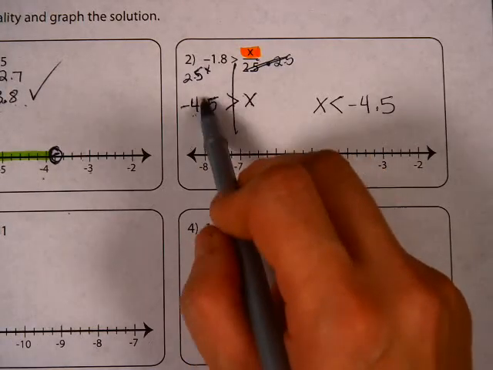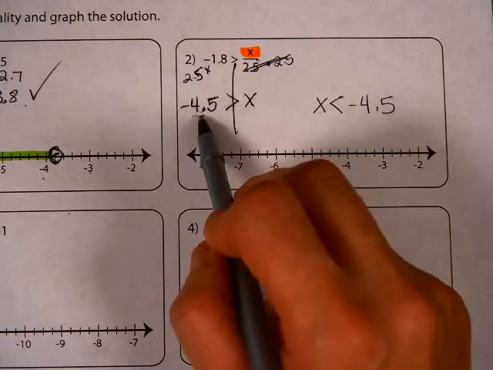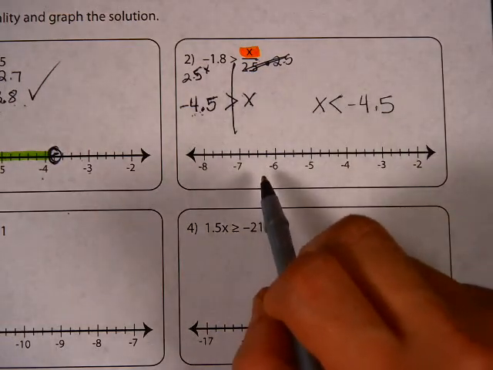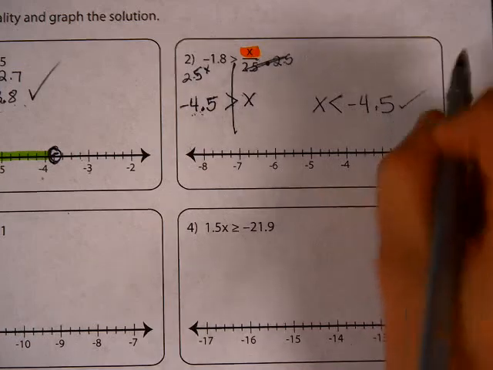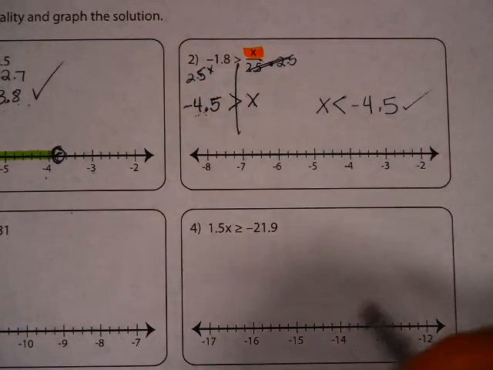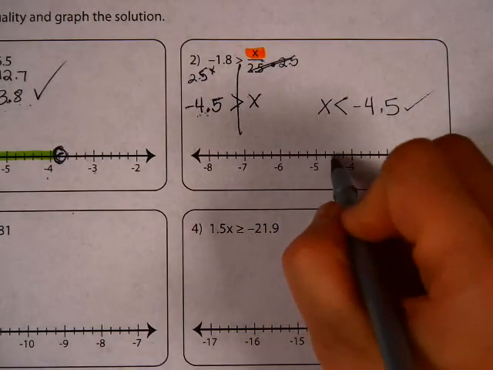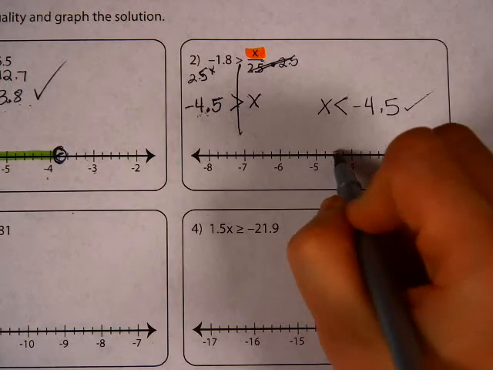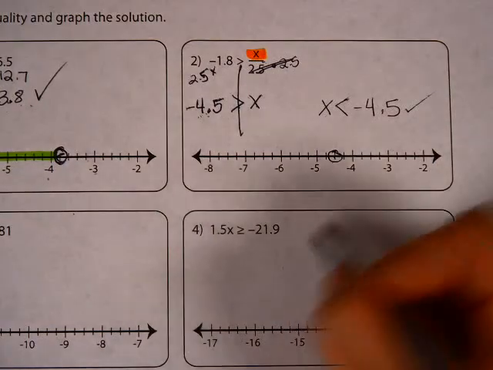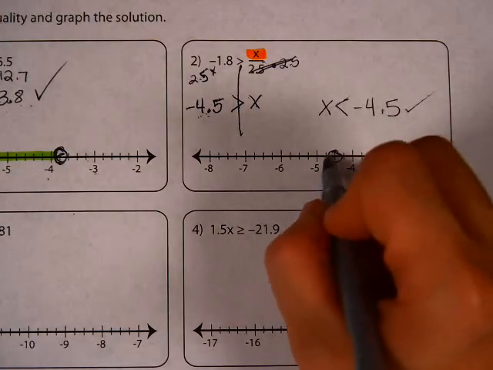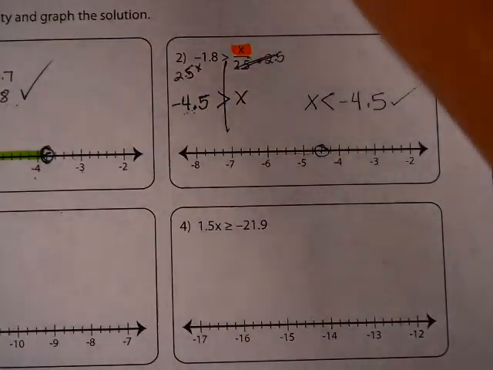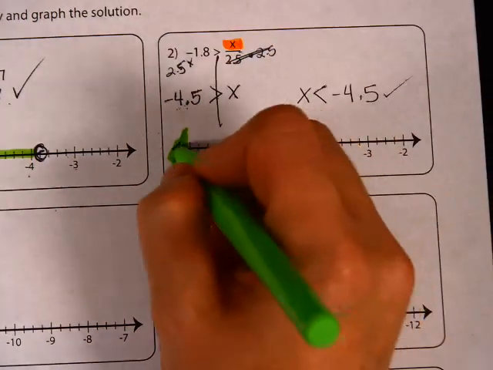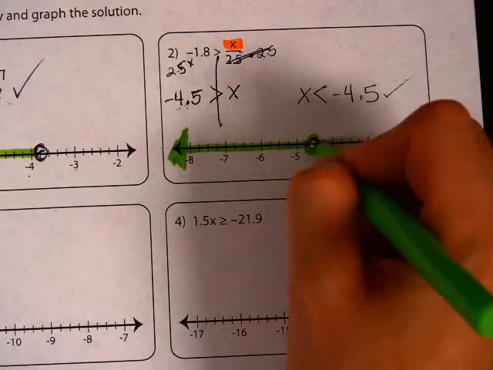The alligator is eating the 4.5. It's still eating the 4.5. That is what I want most of all. Okay, so now that is the correct order. Now I can locate negative 4.5, which is right here, and I have to ask myself, open or closed circle? Open. And I see which way it's pointing. It's pointing that way. So that's the way I have to go. Okay?